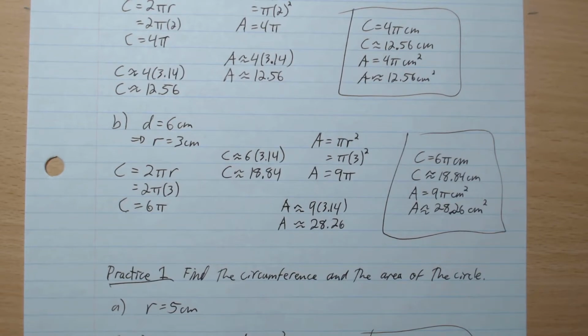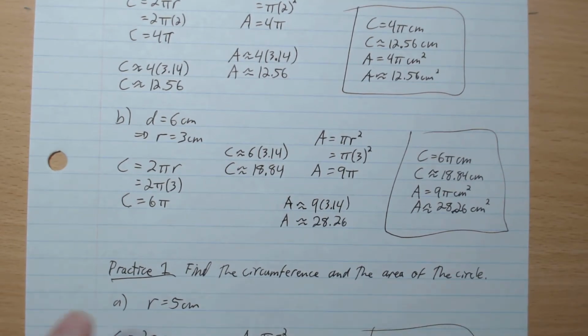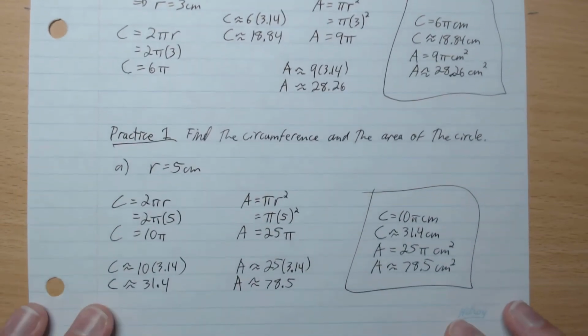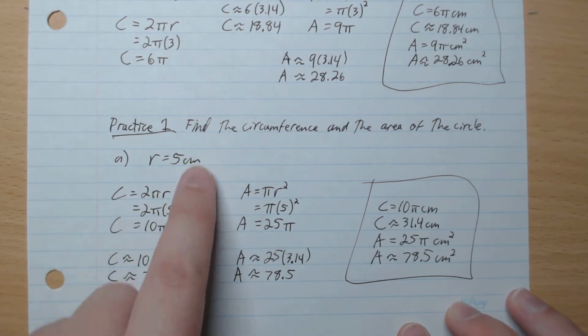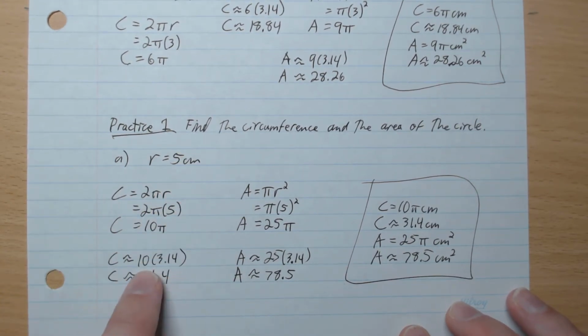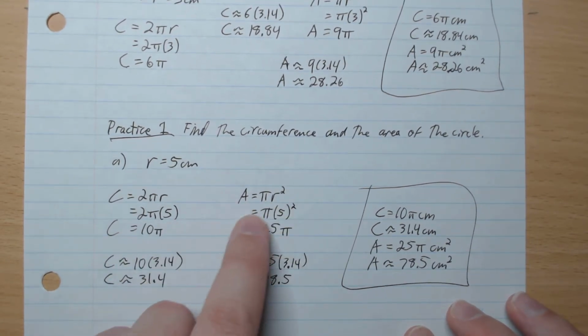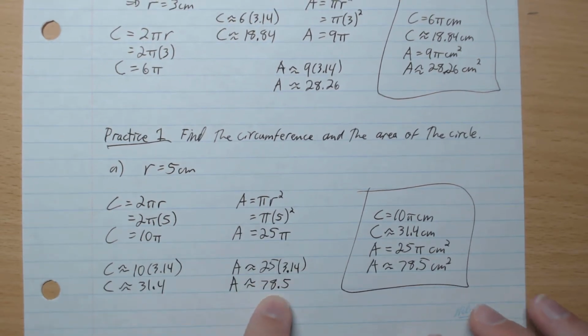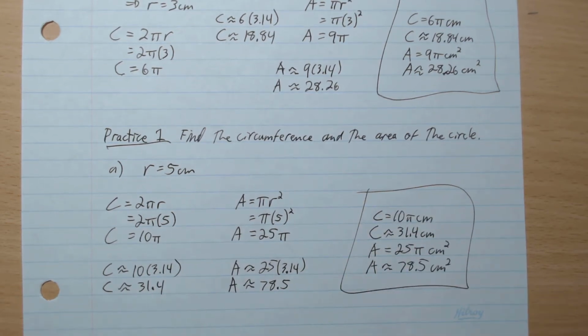Okay, time for some practice. Find the circumference and the area of the circle where r is 5 centimeters. Go ahead and pause the video and do that. Okay, we're back. So 2 pi r, 2 pi 5, 10 pi. Approximately 10 times 3.14, 31.4. Pi r squared, pi 5 squared, 25 pi. 25 times 3.14, 78.5. And so these are our exact values and approximations.